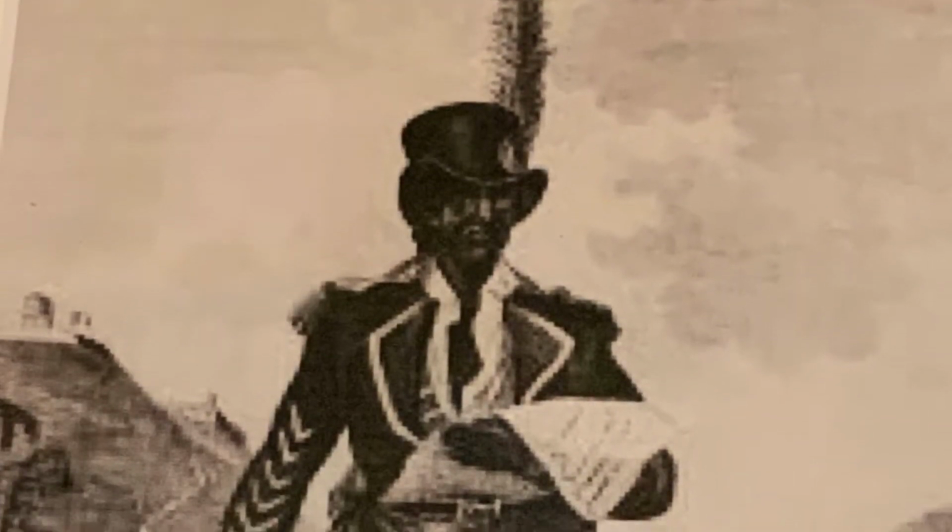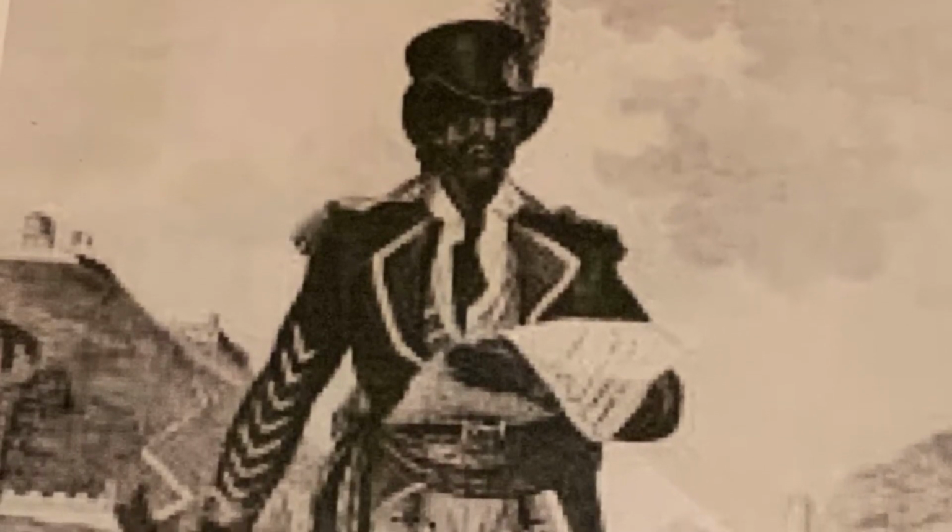In this black and white image, you see Jean-Jacques Dessalines, who led a black army against the French in 1802, along with Henri Christophe.